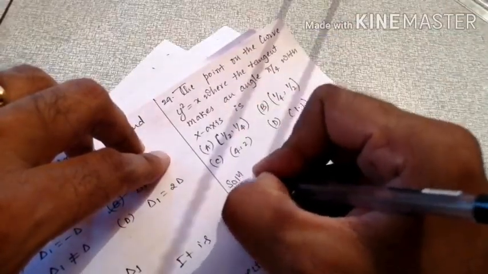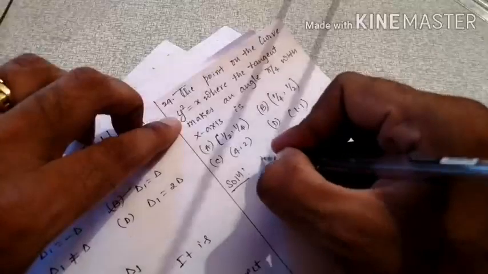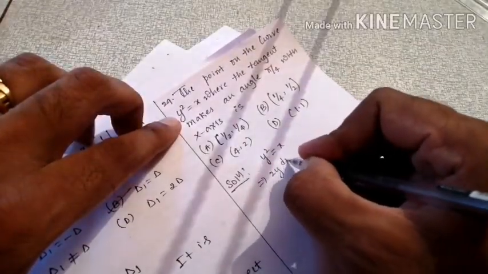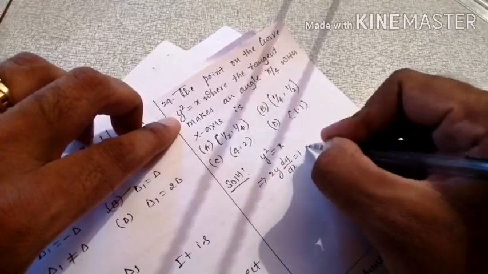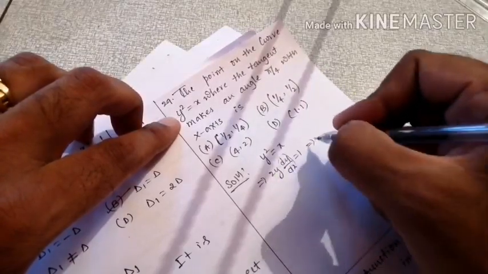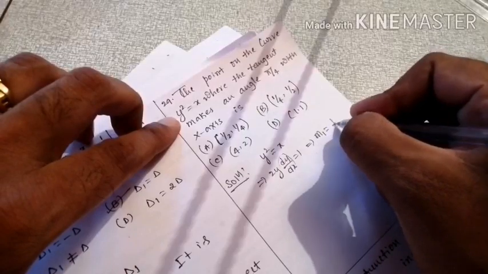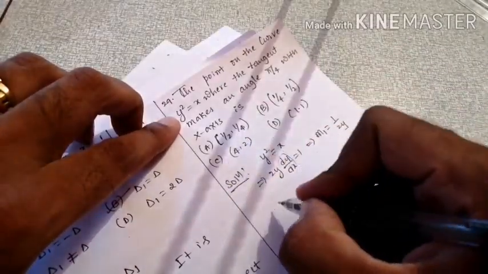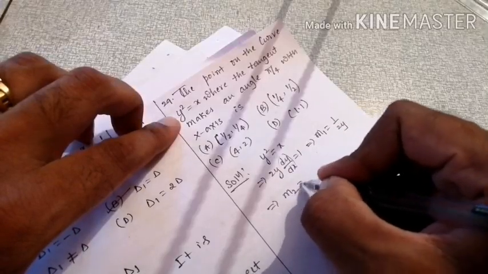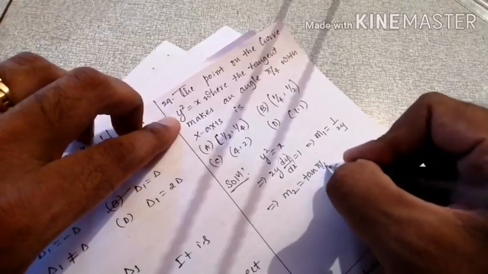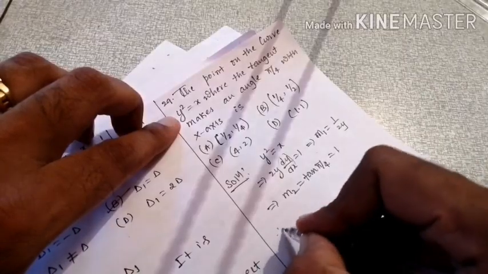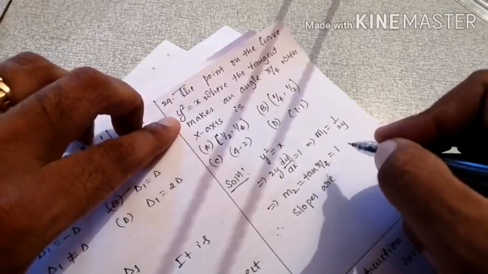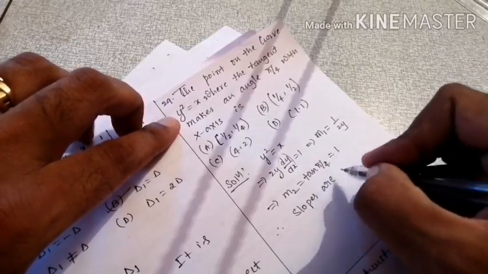Solution. First you find dy by dx for the curve. So 2y dy by dx is equal to 1. This implies dy by dx, which I take as slope 1, is 1 by 2y. Similarly, the given tangent, I take as slope 2, which is equal to tan pi by 4, that is 1. So the slopes are equal. When a tangent touches the curve, their slopes should be equal.